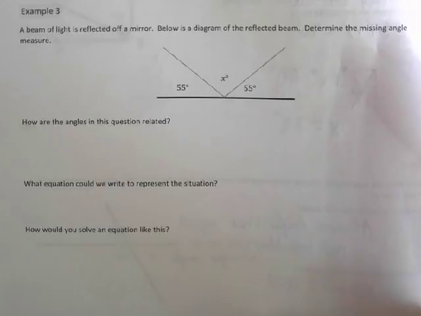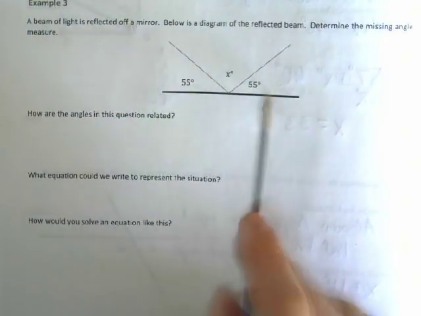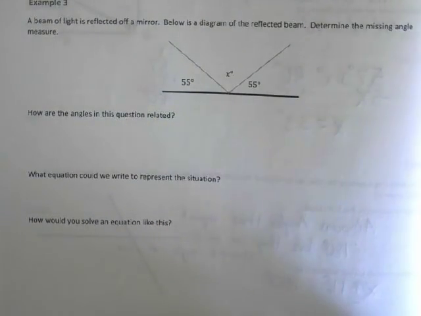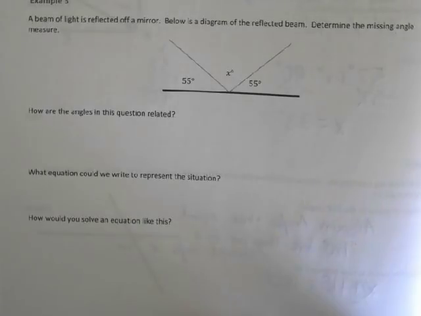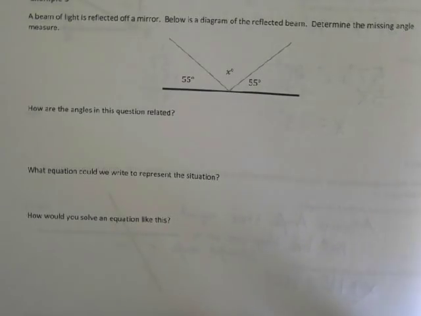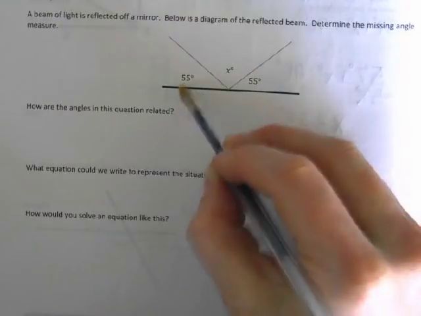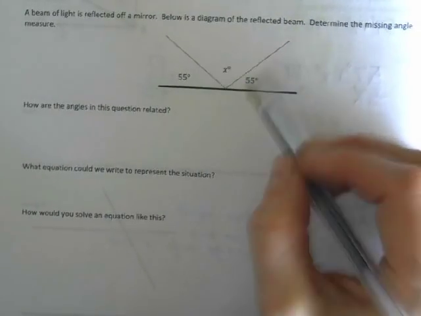Let's go to example 3. Now this one's a little different because you didn't have an example of this in the vocabulary list that I gave you. So we're going to take a look. This here is a straight angle, and remember a straight angle has to equal 180 degrees. And so that means all of this, no matter how many lines I would put through it, has to equal 180 degrees.